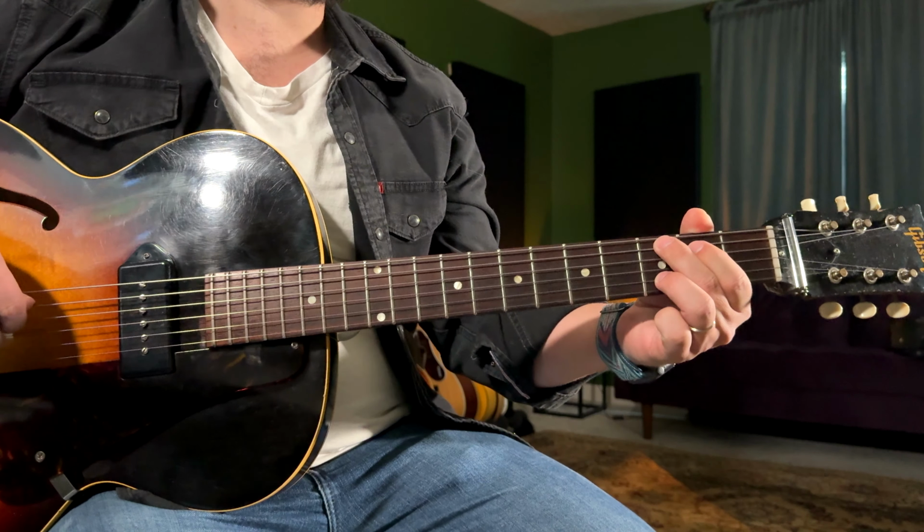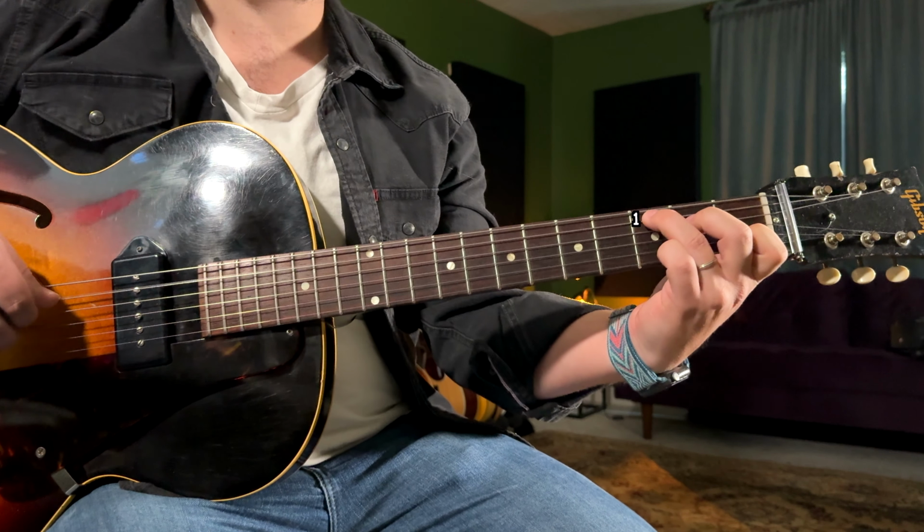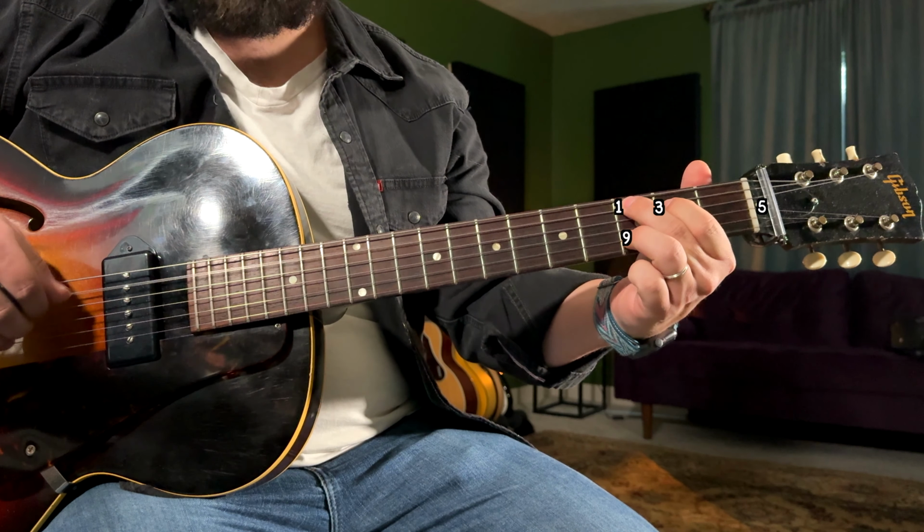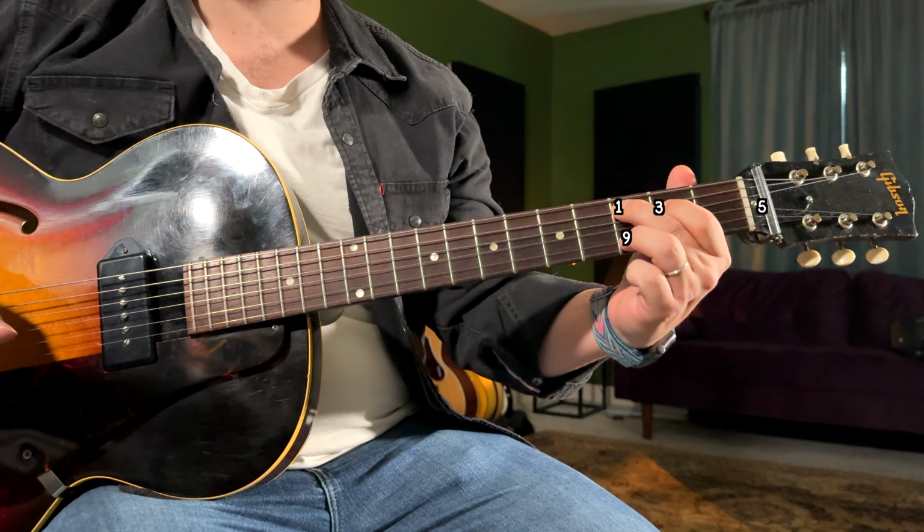If it says add 13, that means that it just wants you to play your major chord and add a 13 to it. This is where we run into that C add 9, is we have our typical C chord, and then we add the 9, and it doesn't want any of the 7ths, it doesn't want anything else.